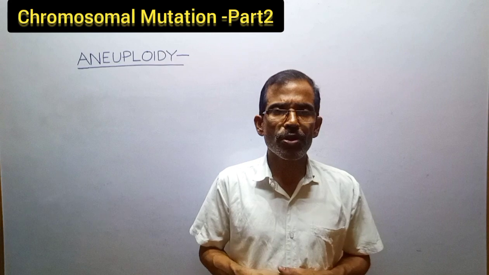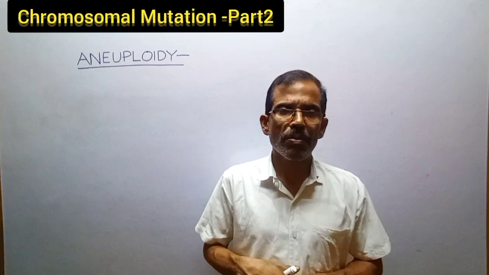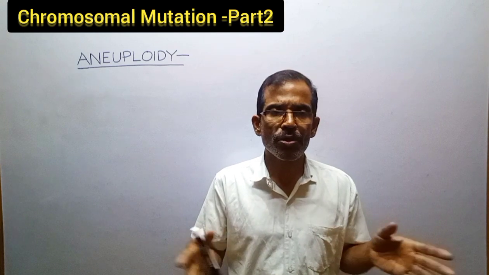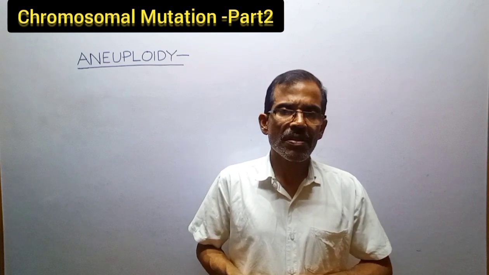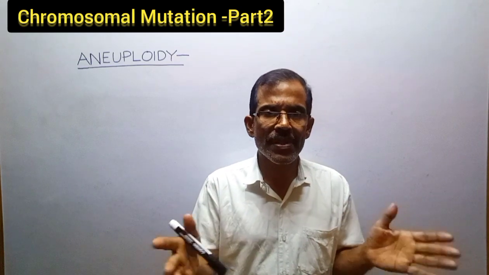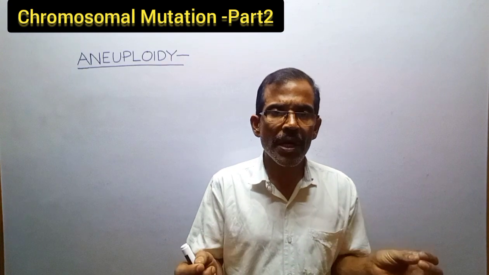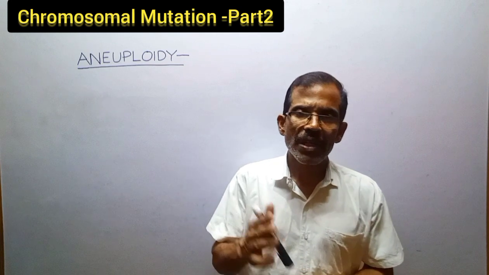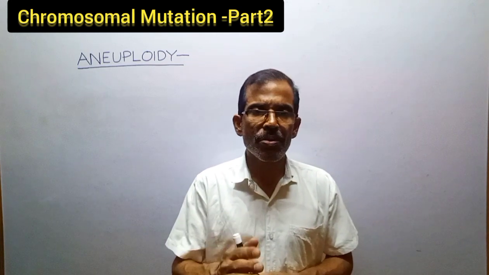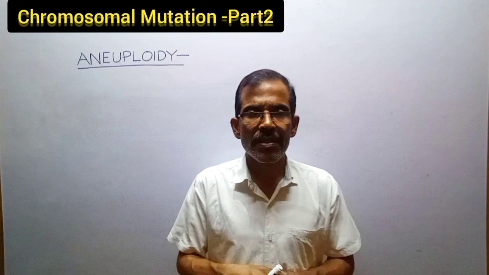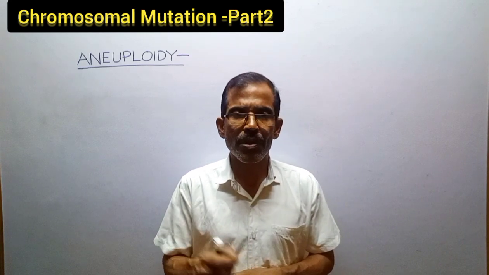In addition to chromosome rearrangements, chromosomal mutations include changes in the number of chromosomes. Variations in the chromosome number can be classified into two basic types: aneuploidy and polyploidy. Aneuploidy is a change in the number of individual chromosomes, and polyploidy is the change in the number of chromosome sets. Today we shall discuss aneuploidy.